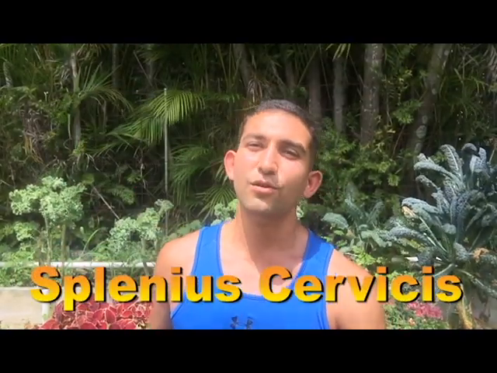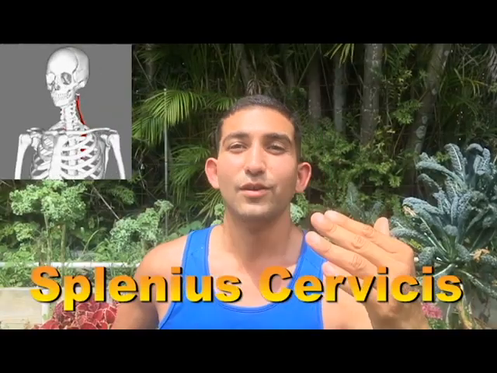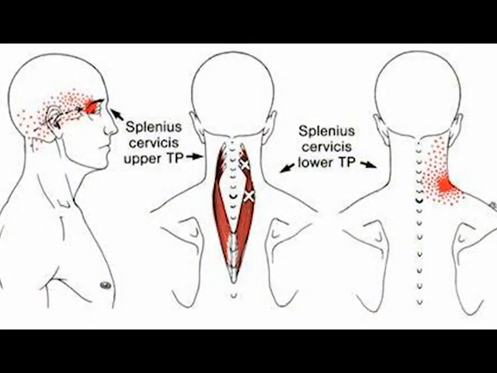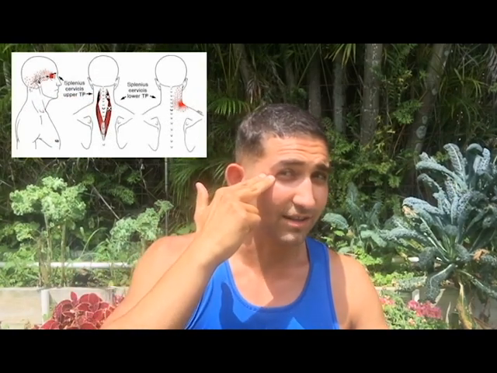Number 1, splenius cervicis. This goes from thoracic 3 to 6 all the way up to cervical 1, 2, and 3. So this is the guy that causes pain from the back of the head all the way to the front, behind the eyes, deep in the skull. Feels just like a migraine. Causes blurred vision and pain in the back of the eye.